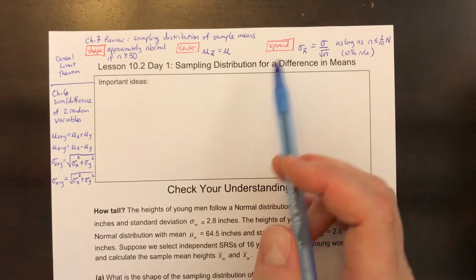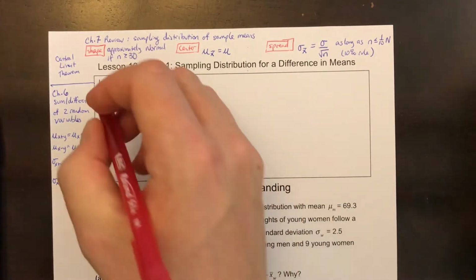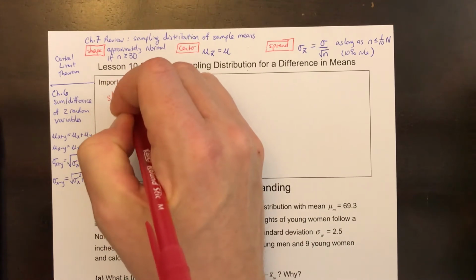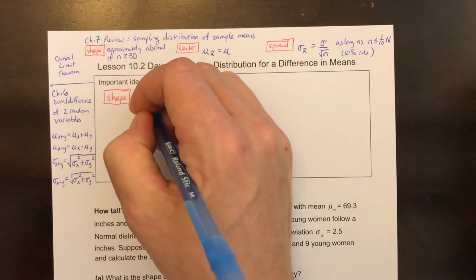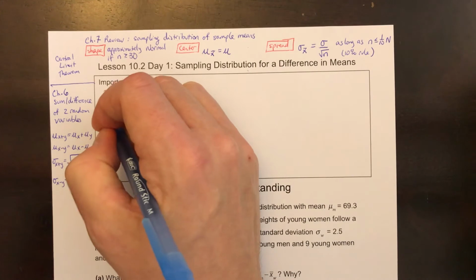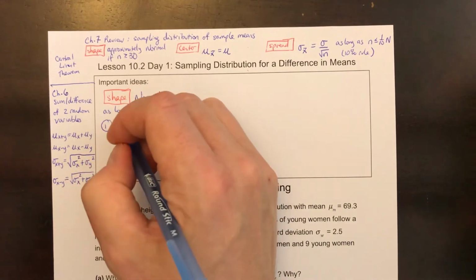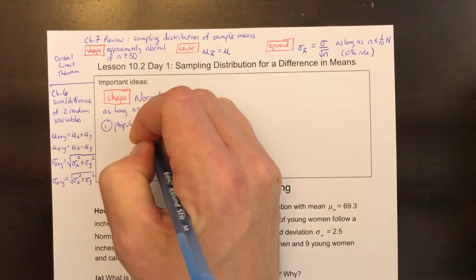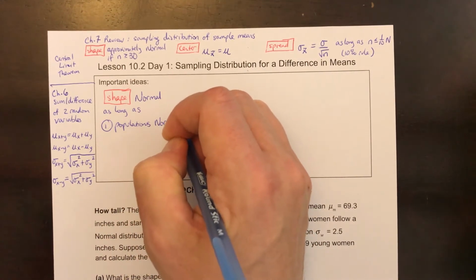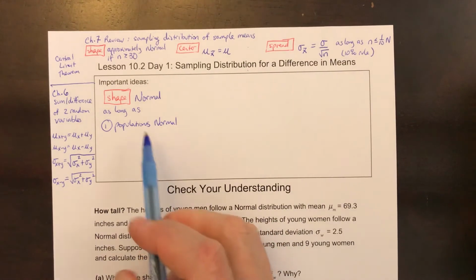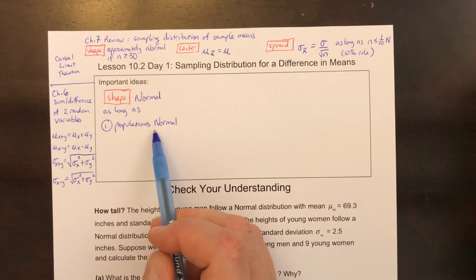This is the Chapter 7 review. The sampling distribution for a difference in means: well, the shape is approximately normal as long as they tell us that both populations are normal. That's one way that we can tell that the sampling distribution for the difference in means will also be normal.